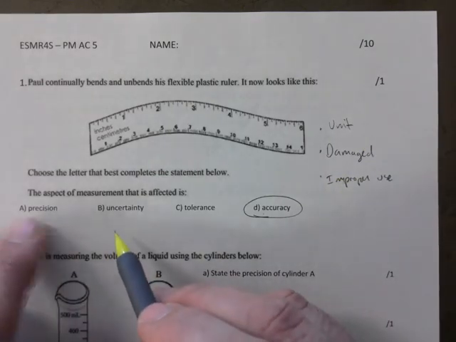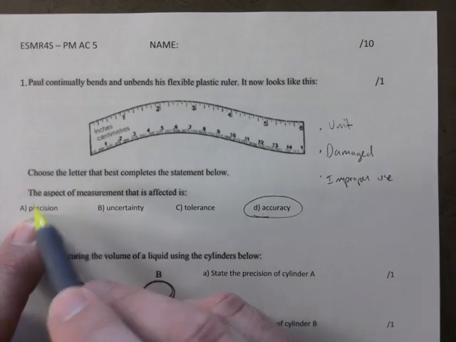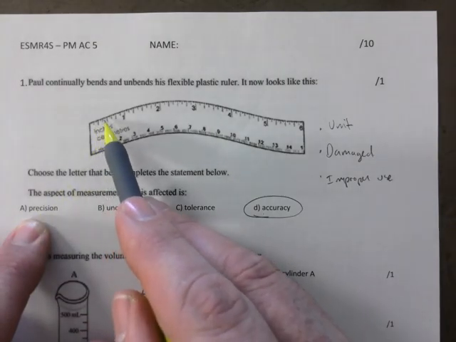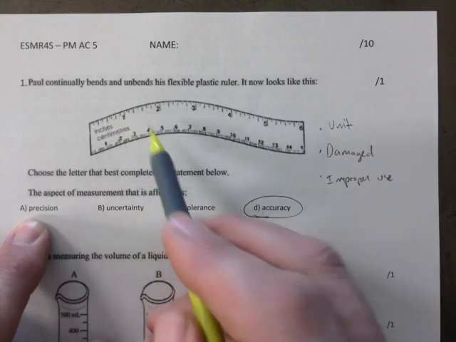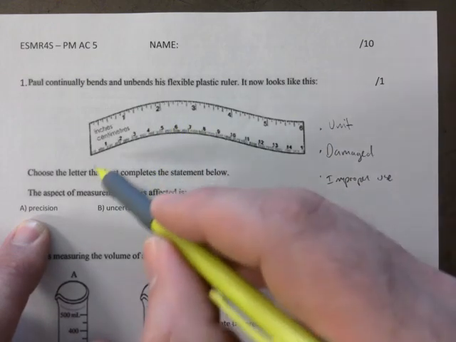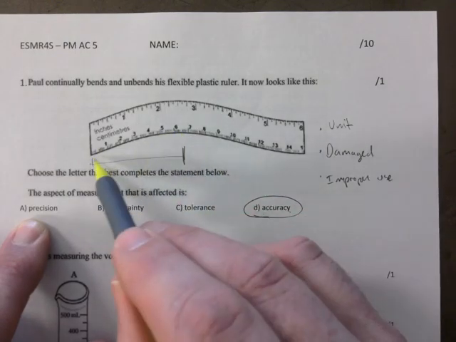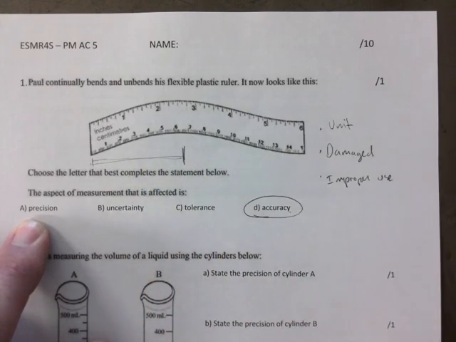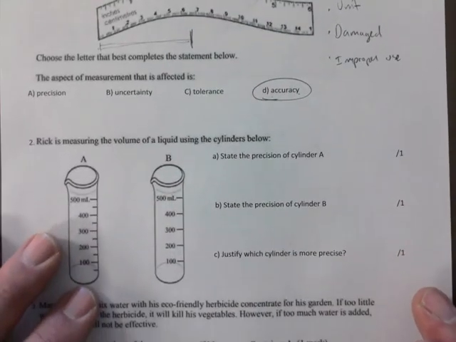And you might wonder, how is precision not affected? Because the markings in between stay the same, right? That doesn't change by you bending the ruler. But the accuracy will be affected. If you measure something from here to there, it's way off, right? Like this should be measured flat, right? So accuracy is the answer there.